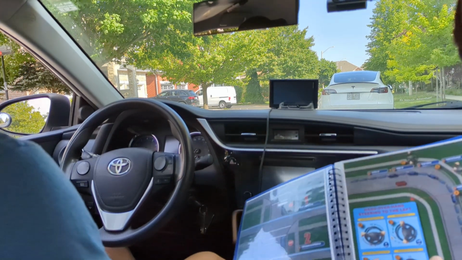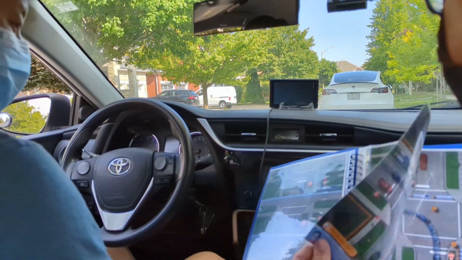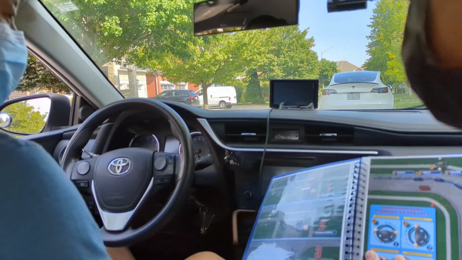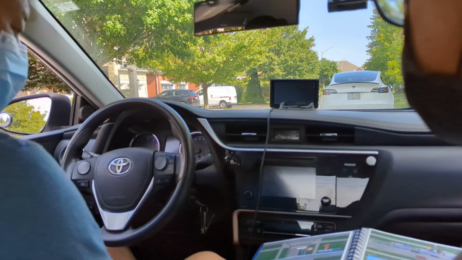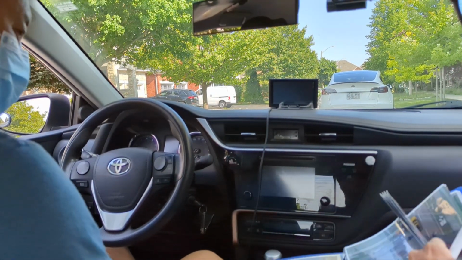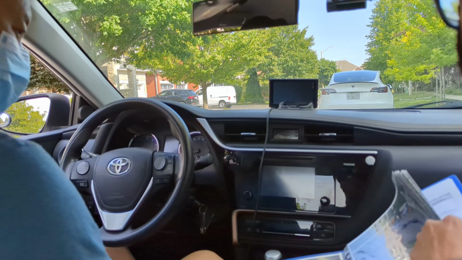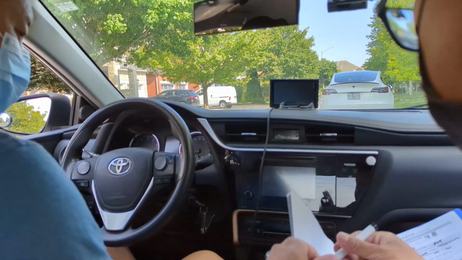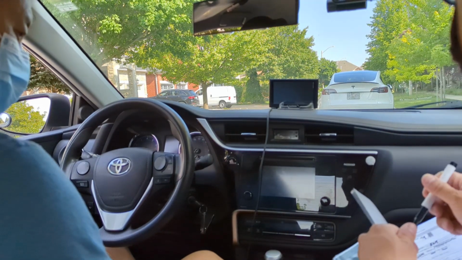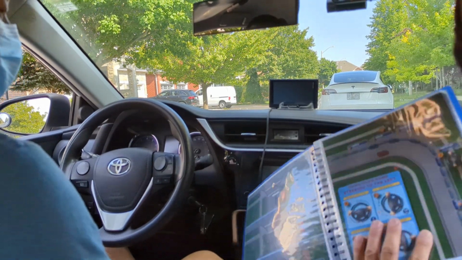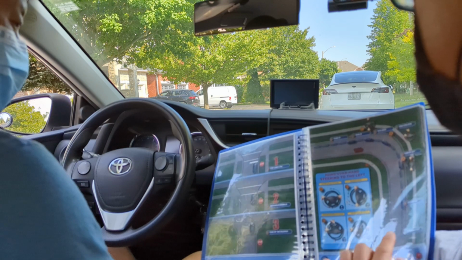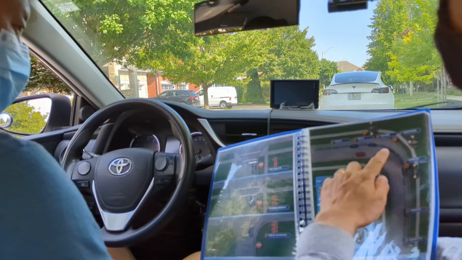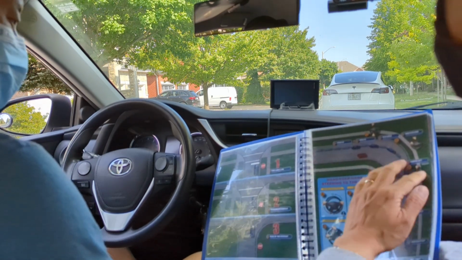We also need to yield to pedestrians. We also need to signal and all that, but we're going to talk about that in a moment. So this here is the diagram that I'll be starting off with, and we'll talk about the various situations that we'll encounter. Now, we're going to start talking about left curves because that's the base of all turns.